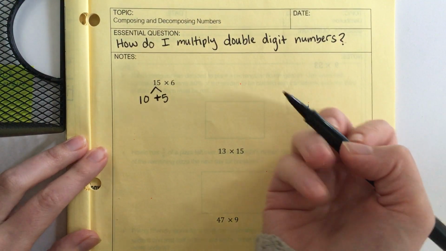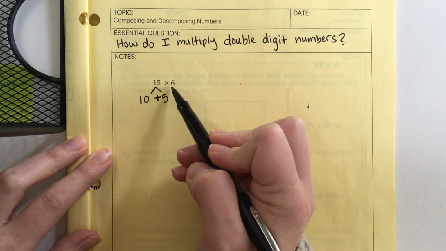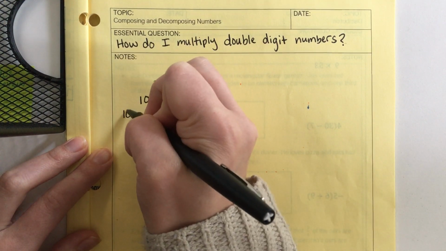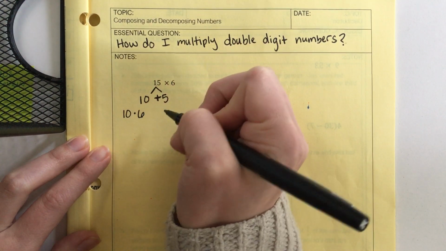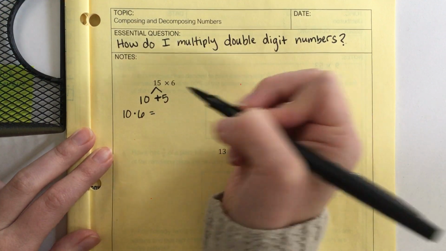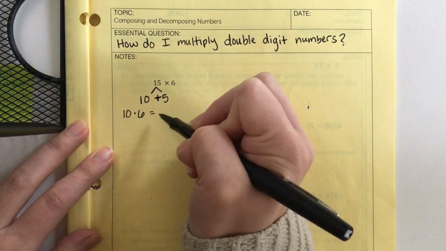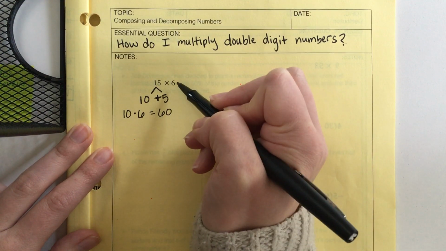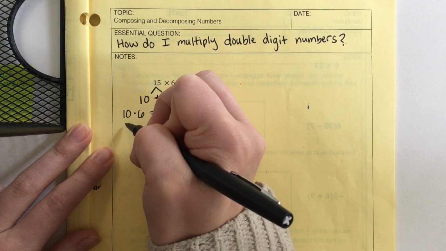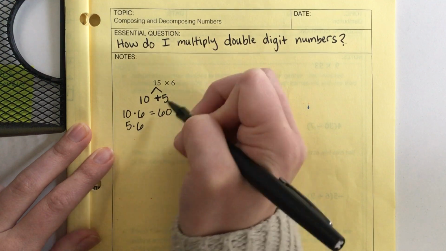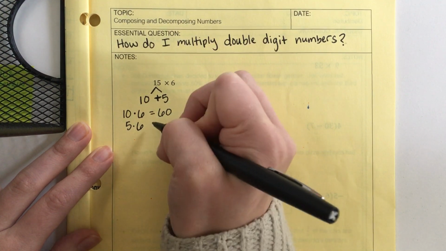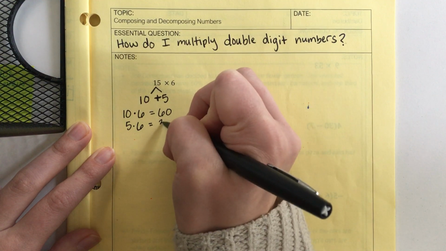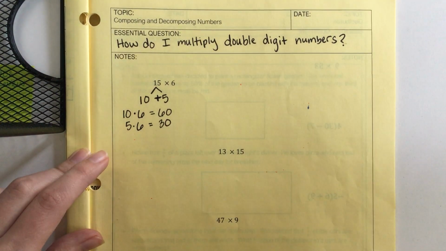And one way we can do this multiplication is we can multiply that 6 times both. We can do 10 times 6. We often know our tens pretty well. Most of us know that 10 times 6 is 60. And then we have our 5 times 6, the rest of this 15 times the 6, and we get 30. 5 times 6 is 30.